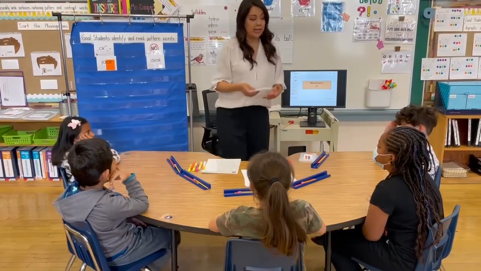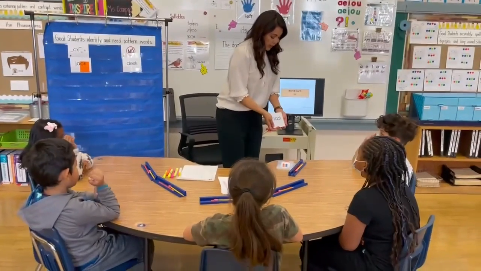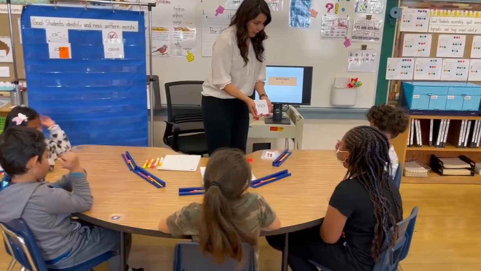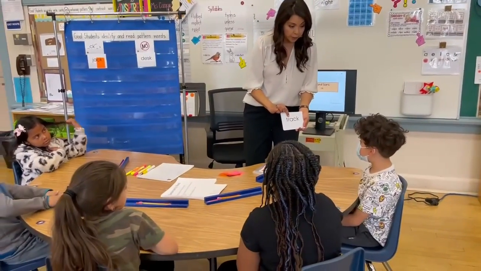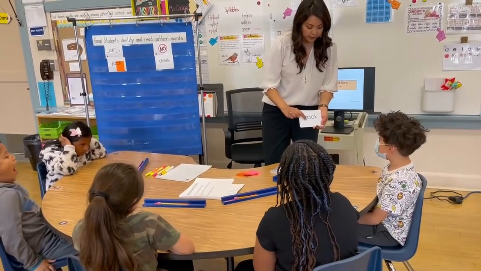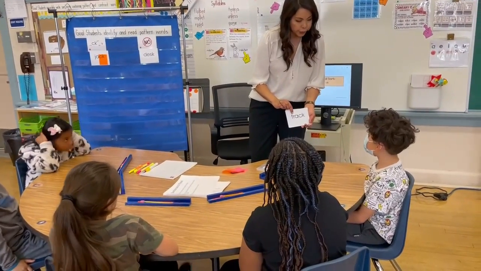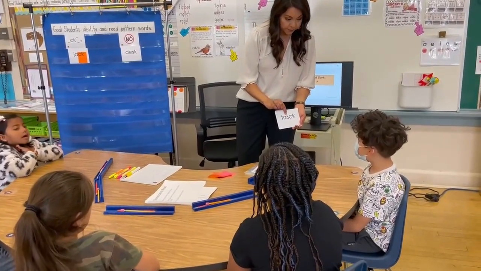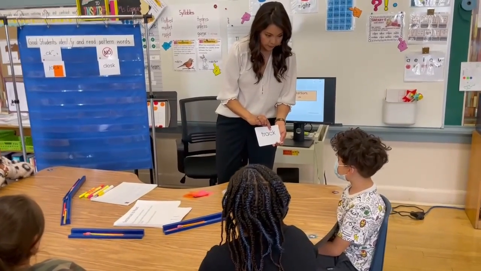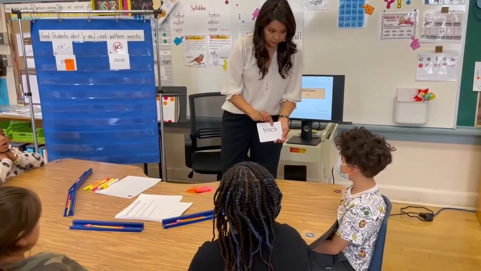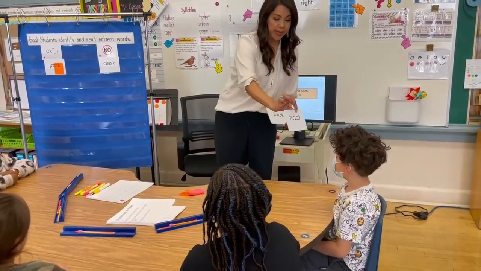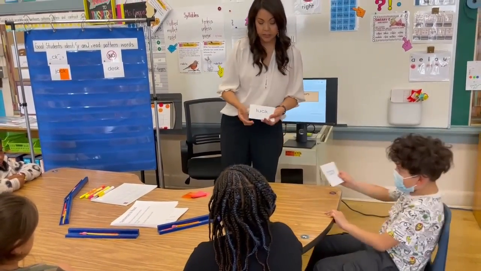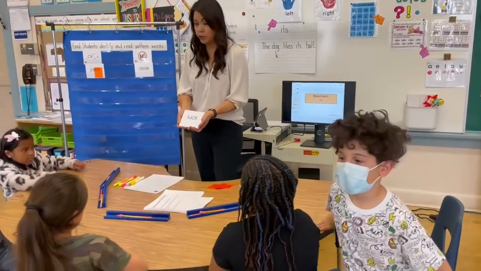So I'm going to ask Thiago to start first. Thiago, thumbs up or thumbs down? What do you think? Yep. So how are we going to read this word? I notice there's an R blend. So what does this part say right here? True. Good job. What's the next sound? What's the word? Track. Can you please put that up, please? Excellent job. So he read the word track.